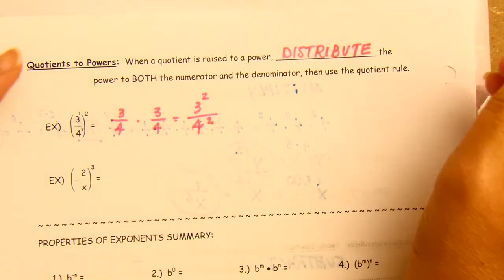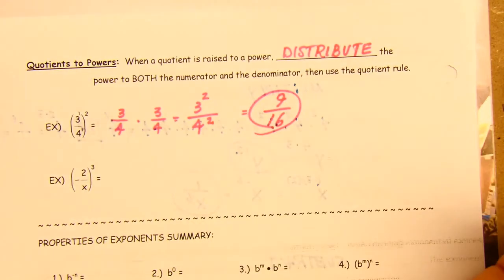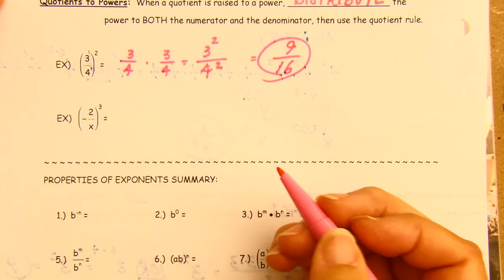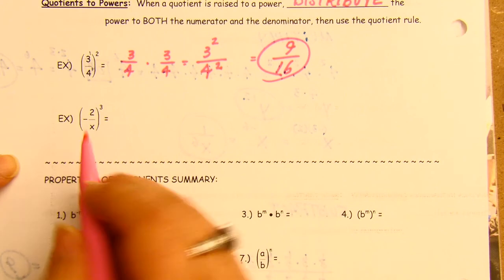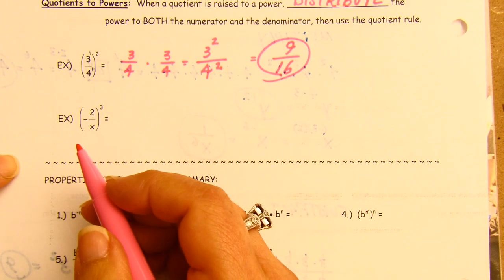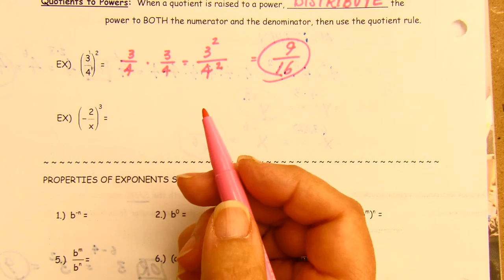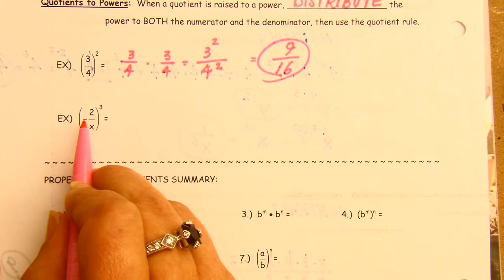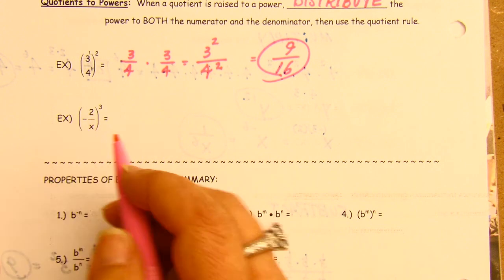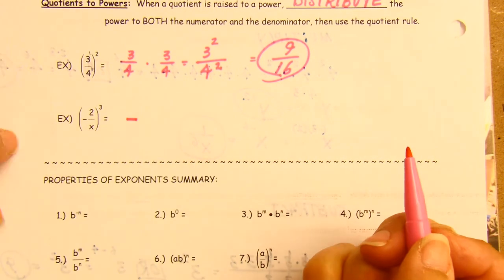All right, and of course we know that 3 squared is 9 and 4 squared is 16. Now that we know the rule, here, the negative is being cubed. So this thing is going to end up being what? Positive or negative? Give you a moment to think of that. Remember, any negative being raised to an odd power is always going to be negative. Any negative raised to an even power is always going to be positive. So my final answer here is going to be negative. I'm taking care of the cubing of the negative right away.